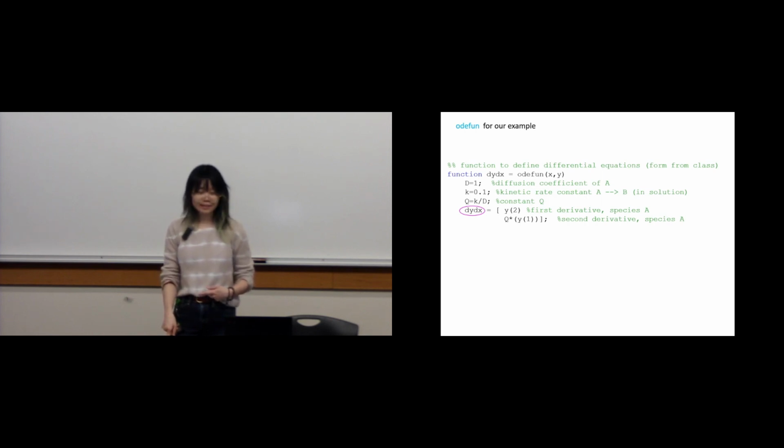MATLAB doesn't really take in the second derivative, so what you have to do is rewrite that second derivative into a system of two first derivative equations. I don't think we have a section specifically talking about that, but I can definitely go over that during office hours if you're unclear.